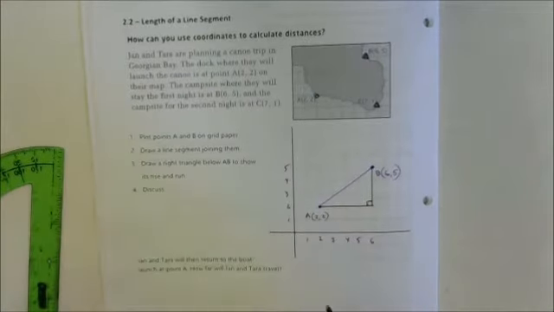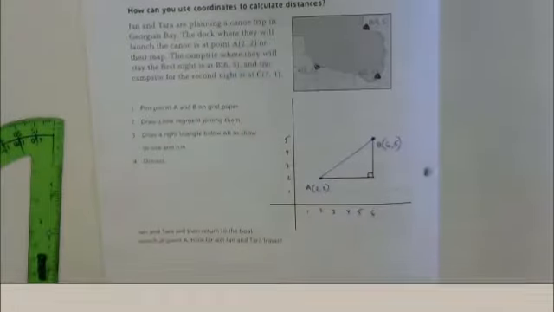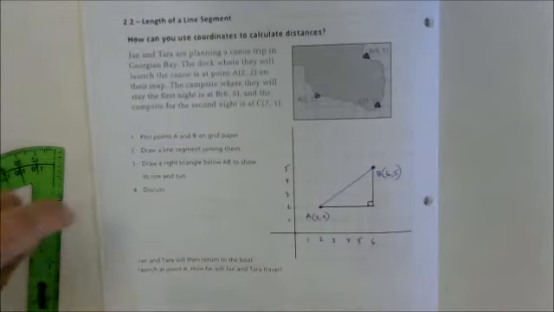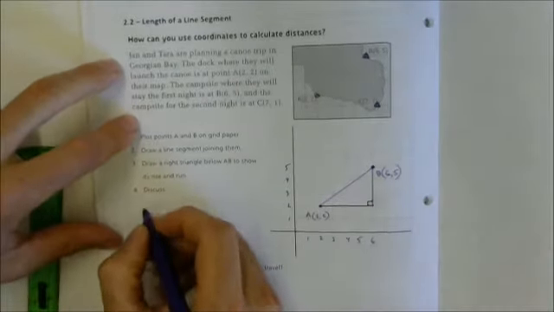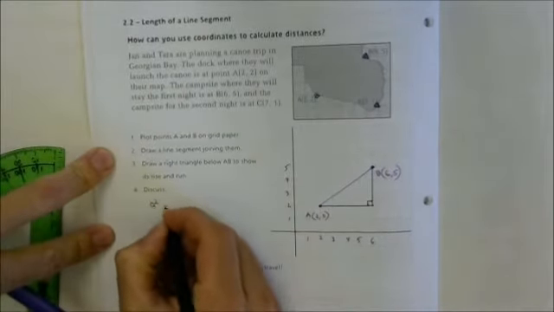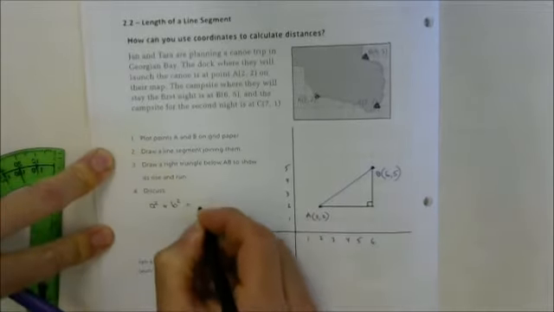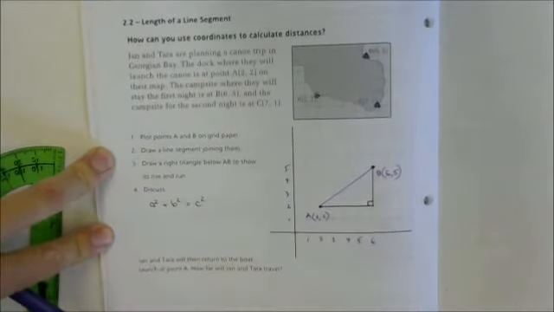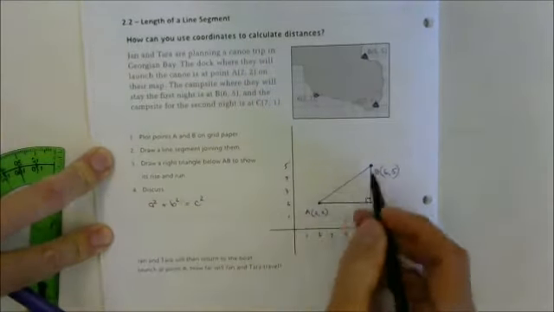And now, how does that help us to determine the length of AB? How is that helpful? Good, so the connection that we've made is that in a right triangle, a squared plus b squared equals c squared, where c is always the hypotenuse.